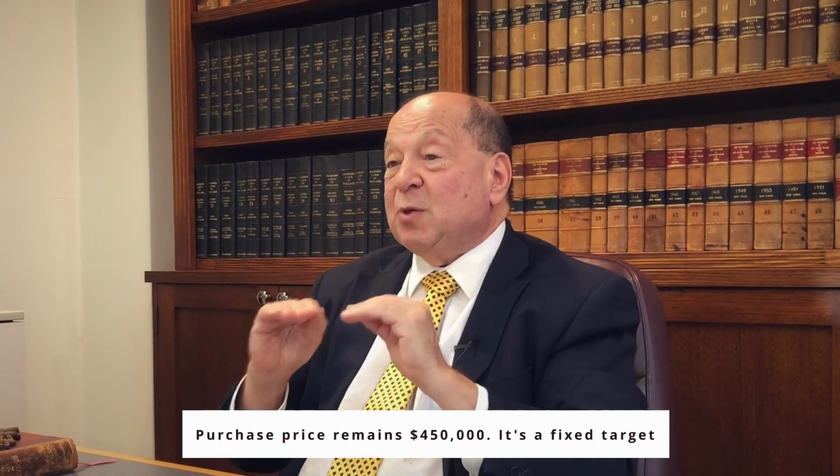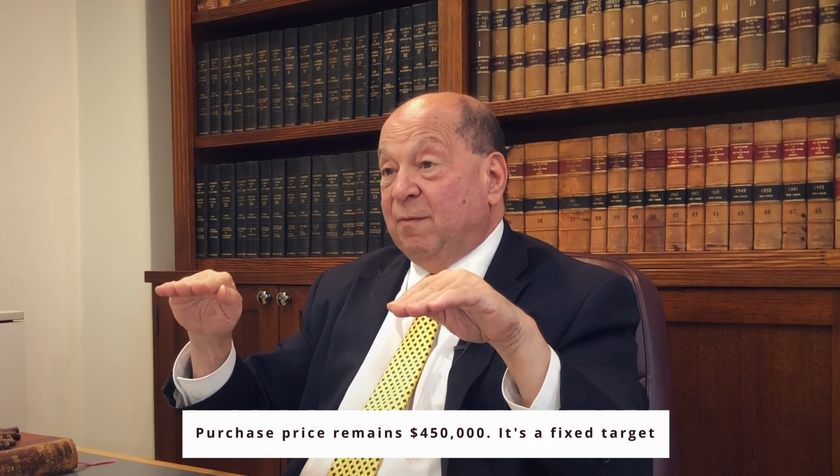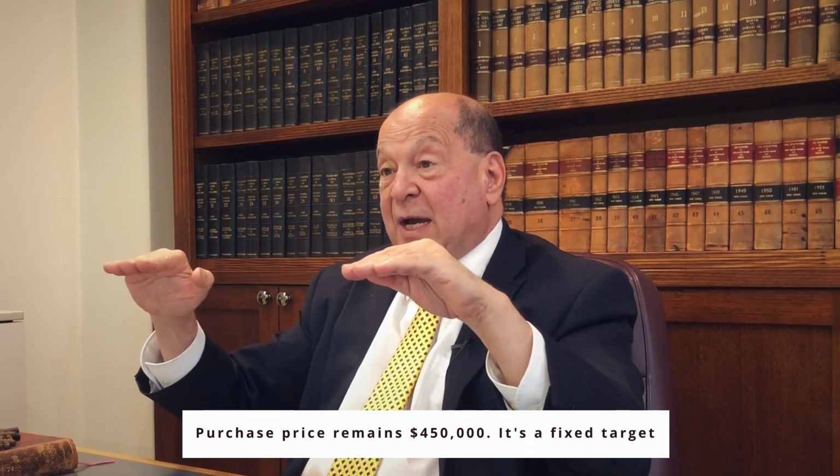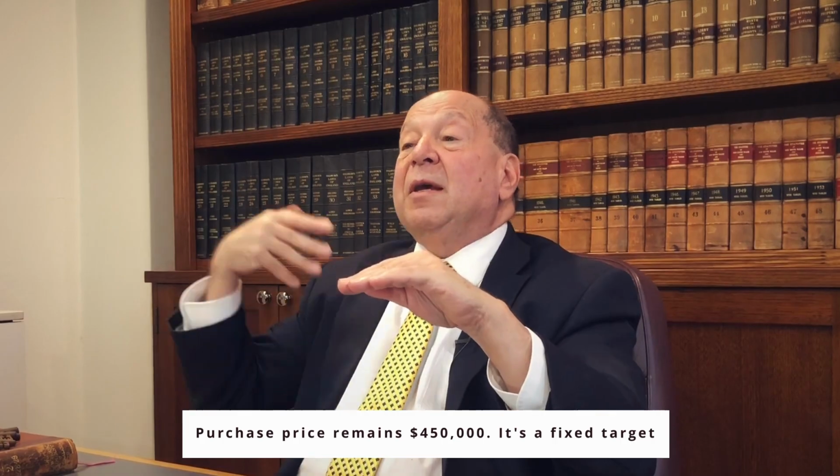For a lot of people, they will have improved the value enough in 2 to 3 years so that they can go to the bank and borrow enough money to pay out the purchase price. Because you remember, the purchase price remains $450,000. It's a fixed target. So you either add to the deposit by the weekly option fee payments, or you improve the property, or do both. Well, you do both.